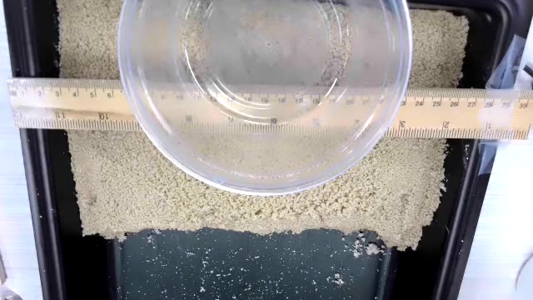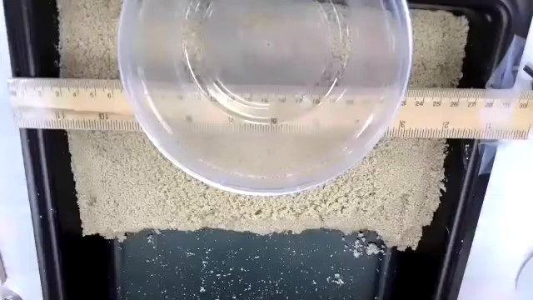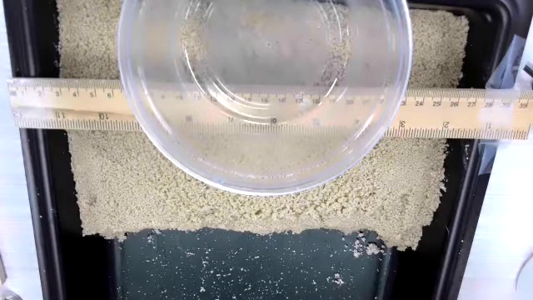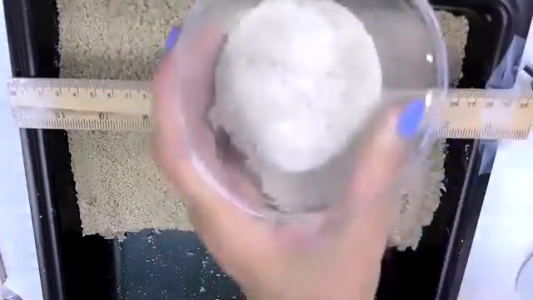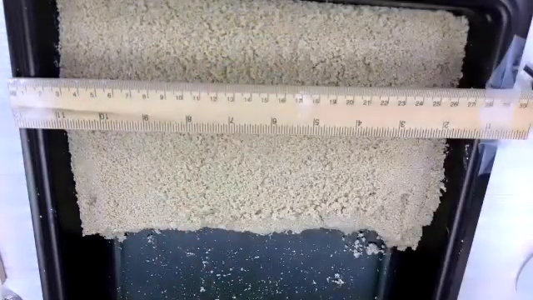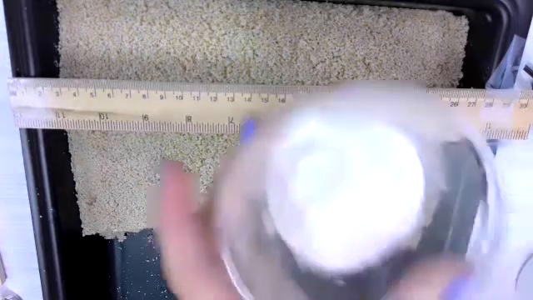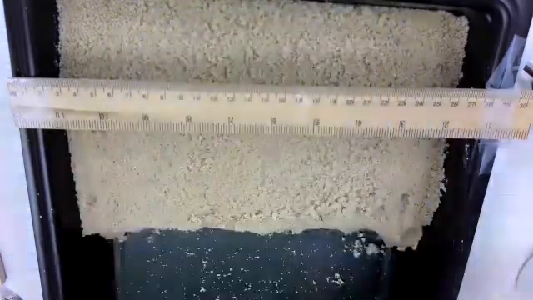So this stream table is a model of a piece of land, and the types of soil I used have two different size particles. One was sand and the other was clay. Just a reminder, and remember how this is really powdery.